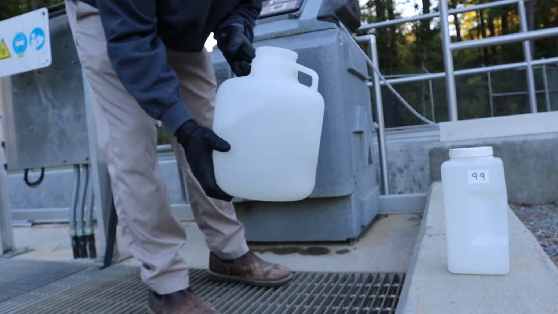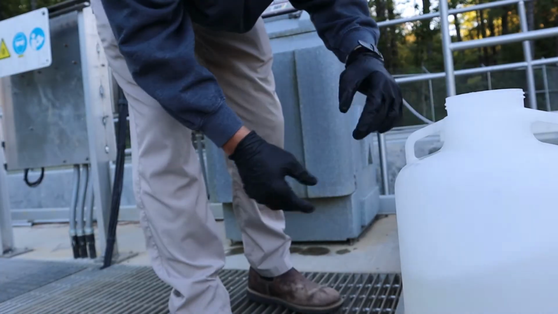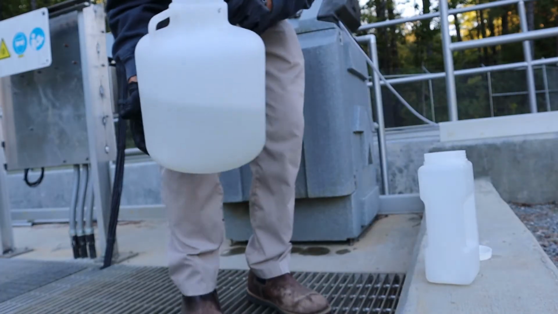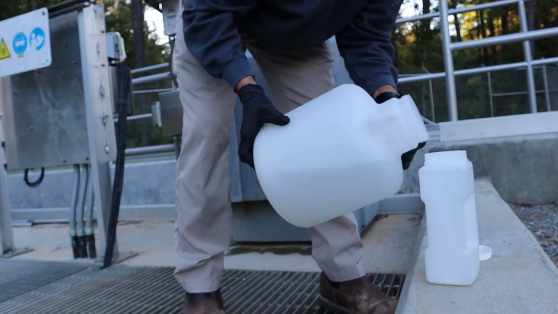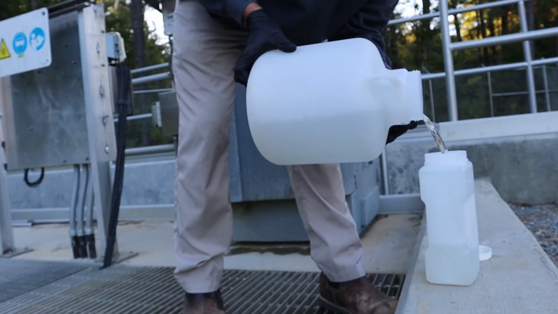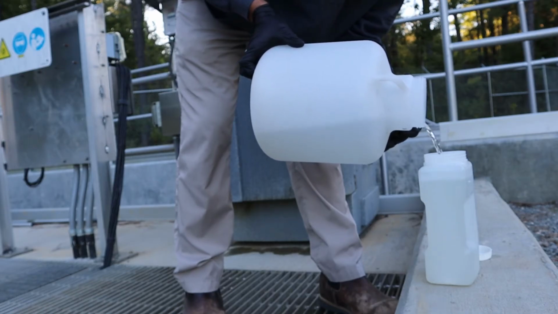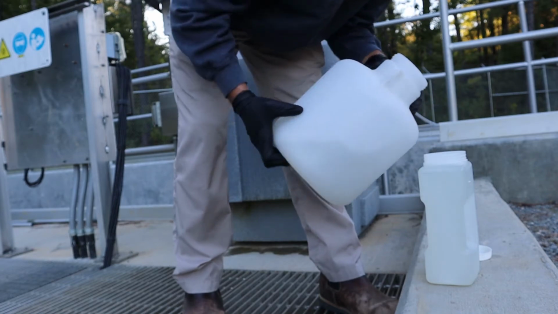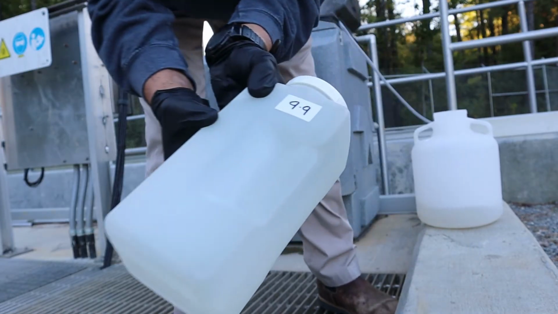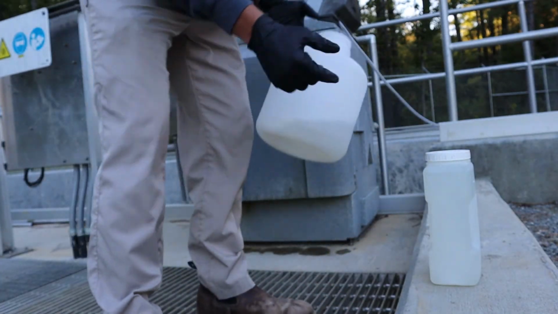We want to shake this up so it's representative of our sample. This is our composite sample. Take our lid off. And we pour it up. Nice, clean, clear effluent. Looks very good. All right. There we go. We're gonna take this inside, label it, a little bit left over, we'll dump it out, start over.